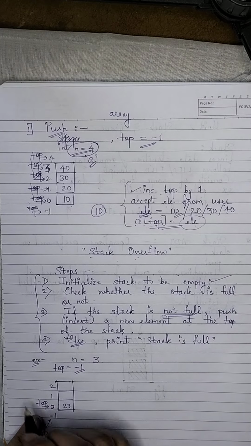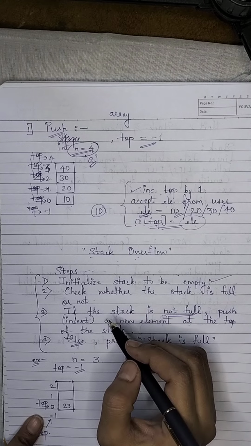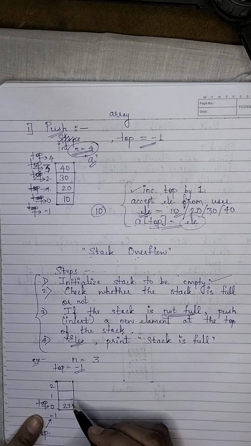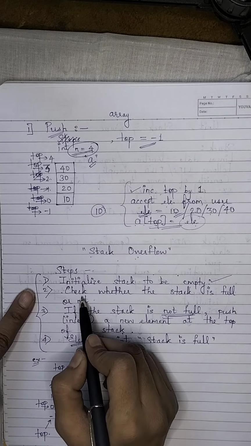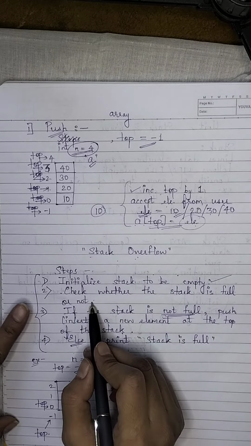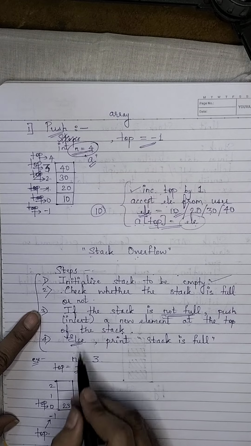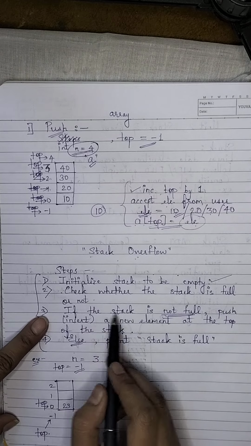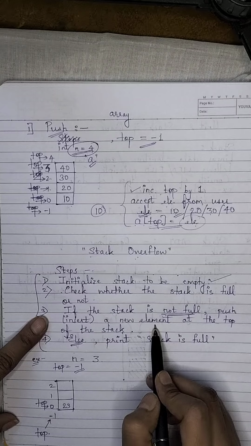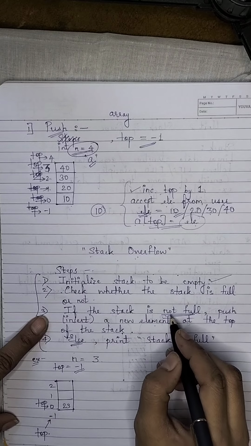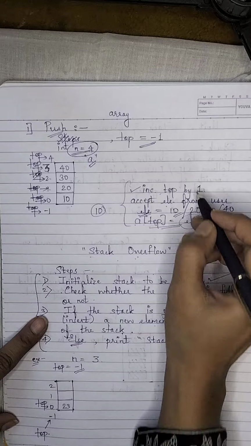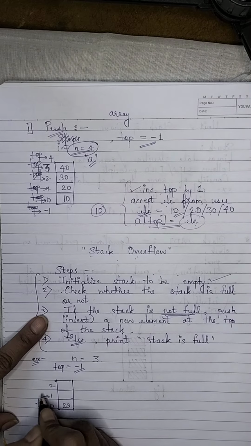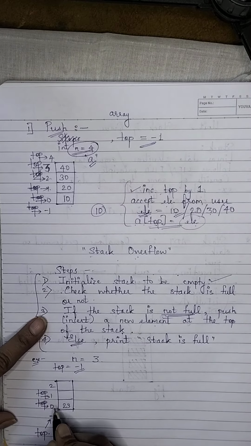Now again we need to insert a new element. Again, if the user calls the push function, then again it will go to the second step. Again it will check whether the stack is full or not. This time the stack is not full. So if it is not full, then we can insert a new element in the stack, right? So for this particular step, we will go over here. Top will be incremented by 1. So right now my top gets to position number 1.